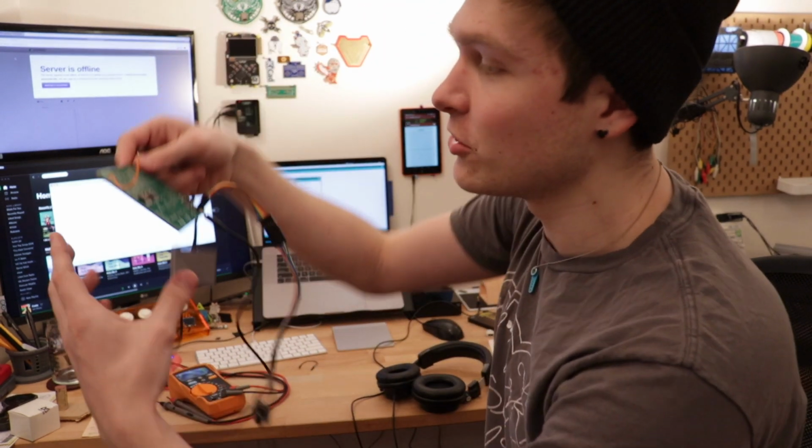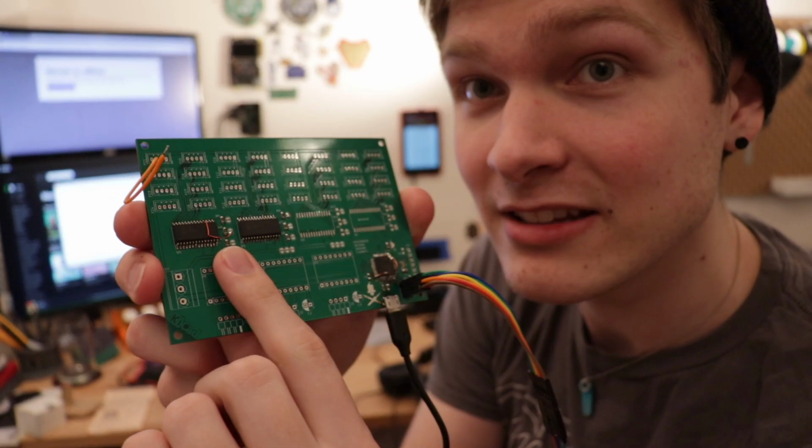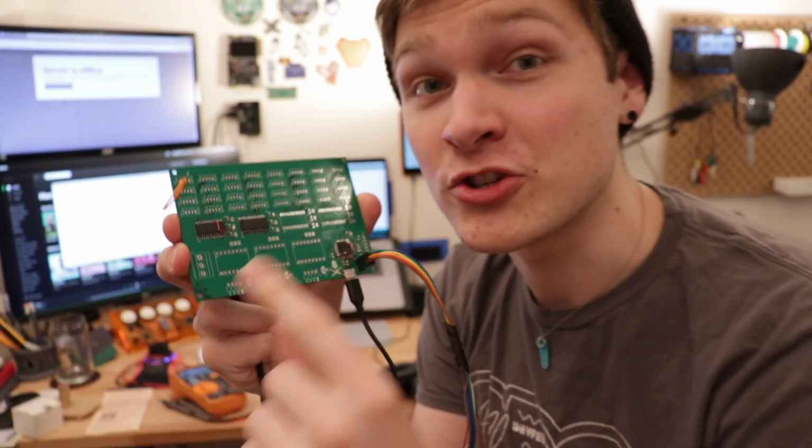So I just bodged a little wire on here. See that janky little thing? That wire is just pulling the reset pin high to another place I found 5 volts on the board. And that way the chip won't reset all the time and it'll actually stay on, and it works beautifully. Cool, they work. These chips work. That's so cool.